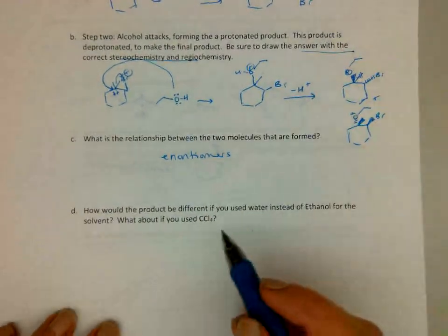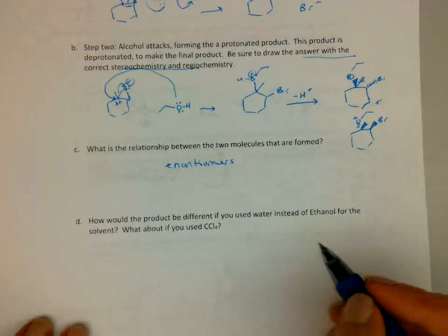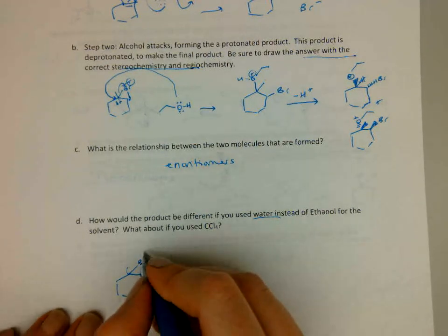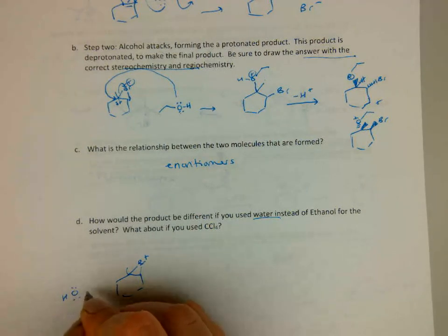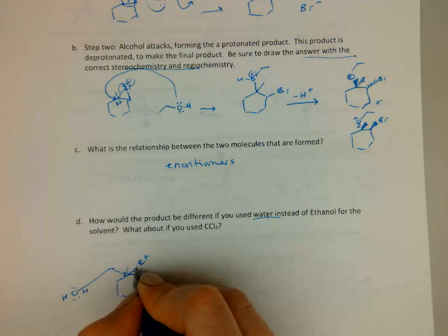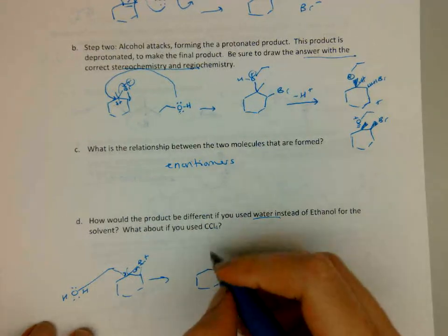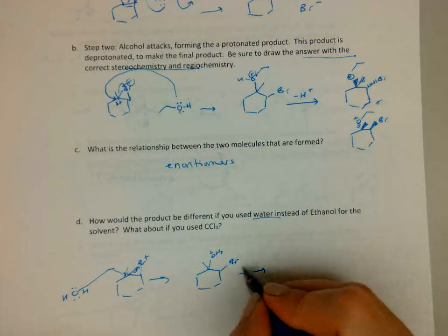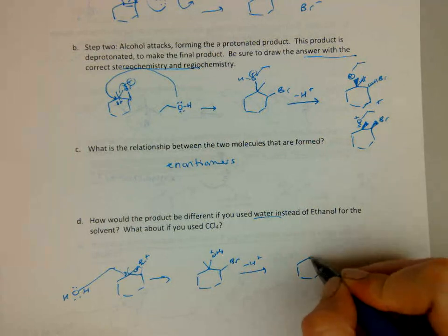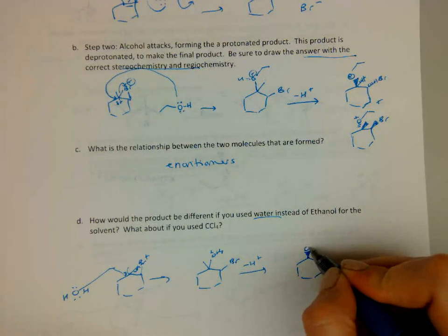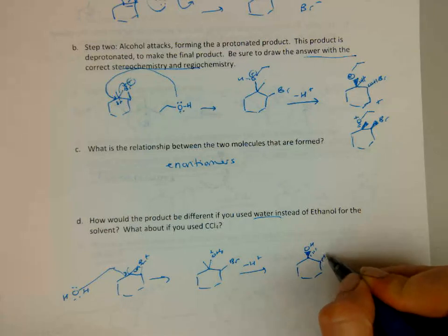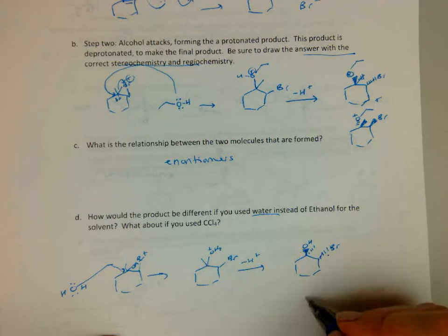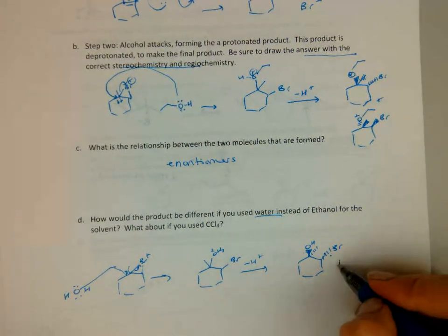Now, how the product would be different if you used water for the solvent instead of ethanol is actually on this attacking step. You'd have water attacking instead. So the water would be the one that attacks, and this bond would break. And you'd get OH2 plus and Br. And then that would deprotonate, and you'd have your OH and your bromine. And see how the OH and the bromine, one's a wedge, one's a dash. And you'd also get the enantiomer.